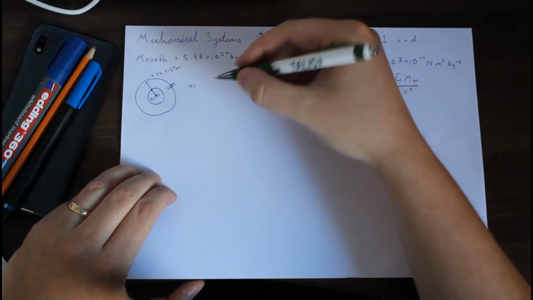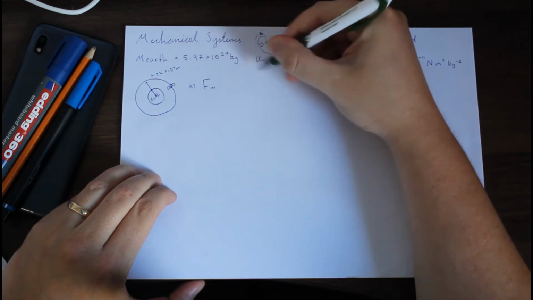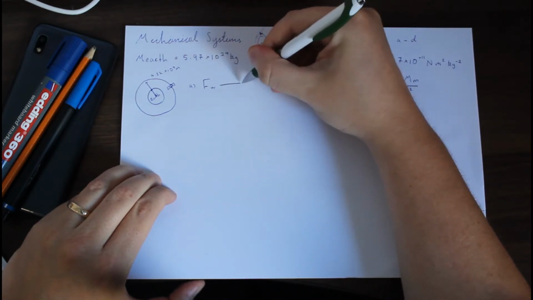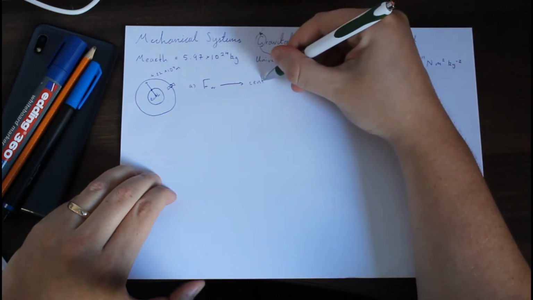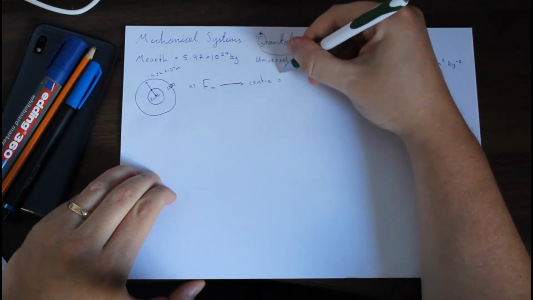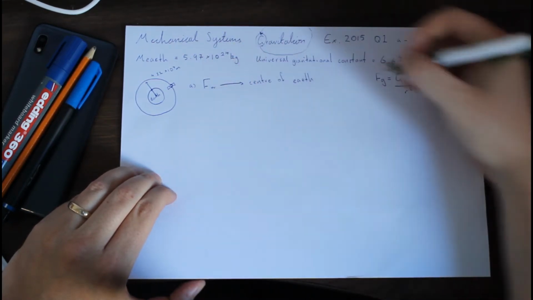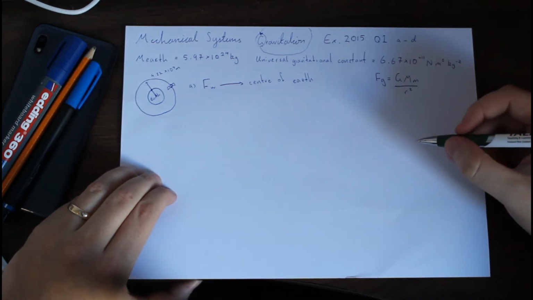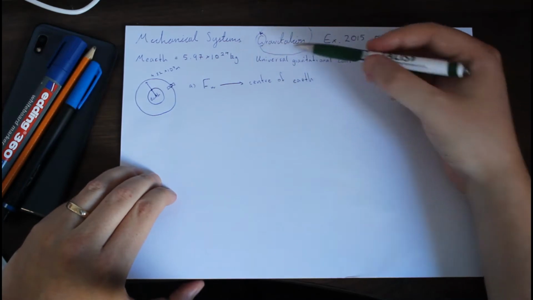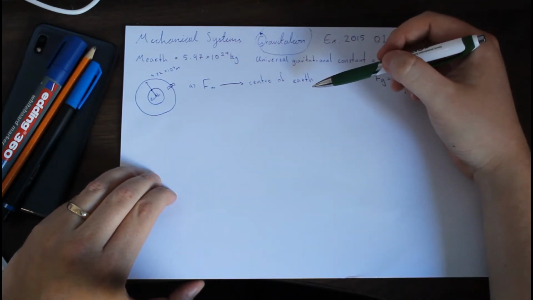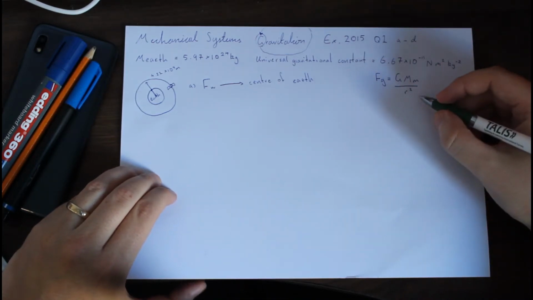I always like to use weight. So I'm going to say, and this is not how you would write a normal answer, F weight, and it is acting towards the center of the Earth. Now obviously when you're writing your own exam answer, you wouldn't do it like this, but I'm not trying to take too much of your time by writing it down. Cool, so we've done the first bit, we've identified it as the weight force, and it's acting towards the center of the Earth. Okay, so B, they actually want to calculate this force acting on the satellite.